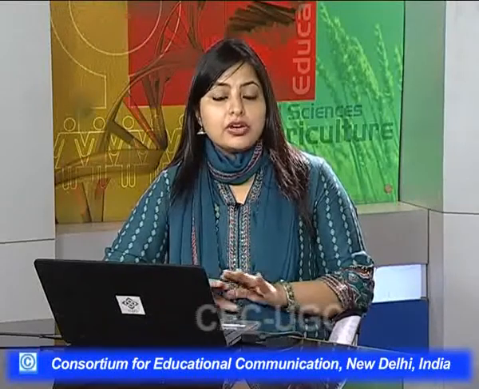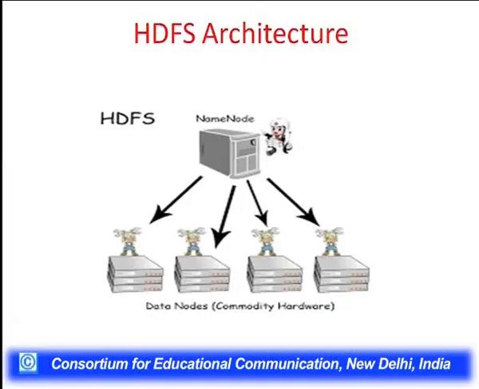So what happens in MapReduce is that the processing part is moved to the data, and the data resides at its own location. So it optimizes the performance of the MapReduce system as a whole. And it also saves on bandwidth, because we are not moving massive amounts of data, we're just moving the processing to the data. So this is the general architecture of HDFS. It basically comprises a name node and several data nodes. Data nodes are built on top of commodity hardware, and then we have the name node.